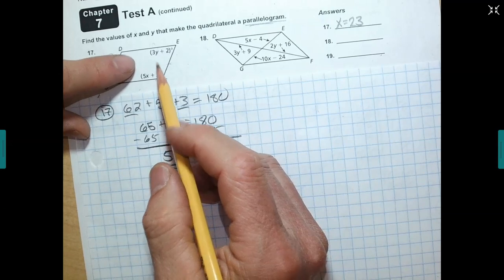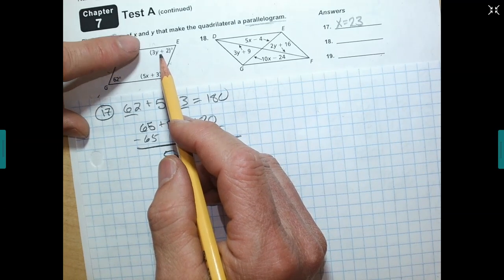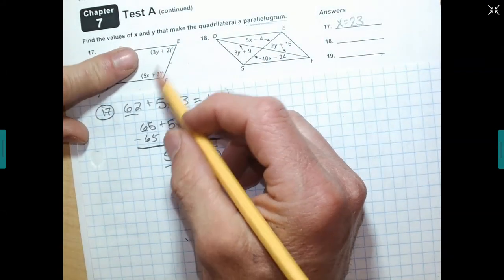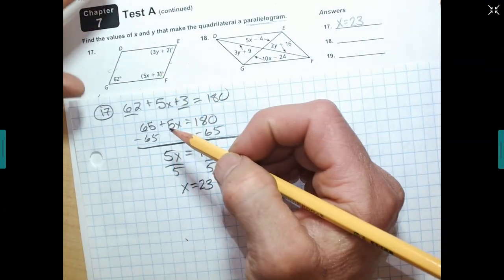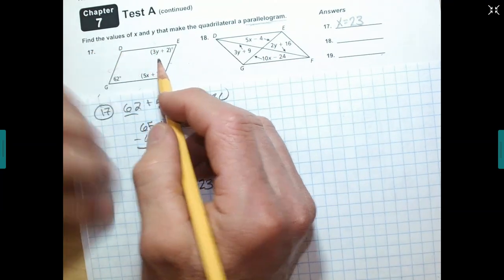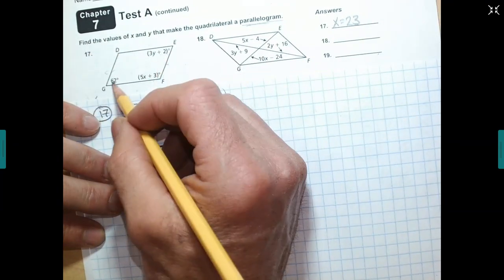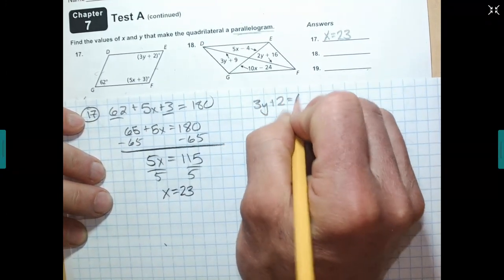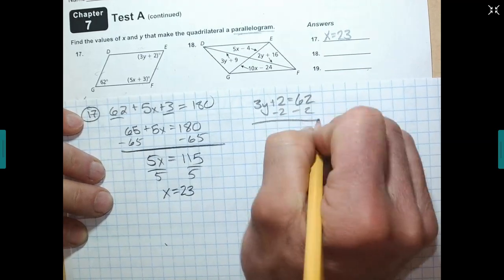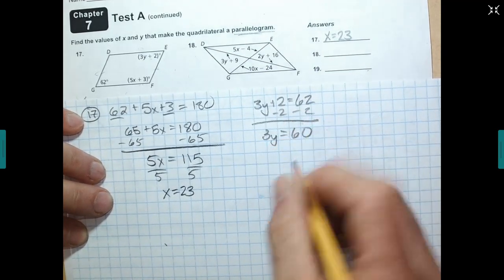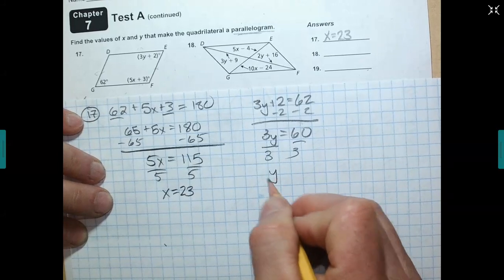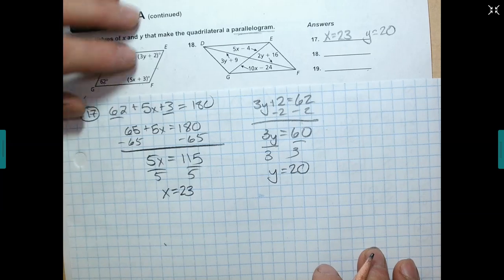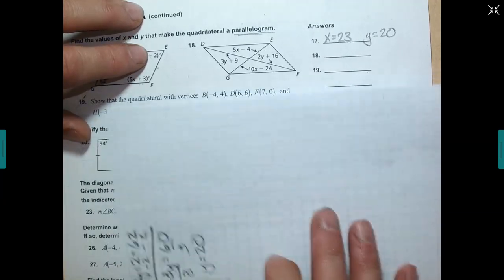And then let's say this plus this equals 180. Or I could do, let's just do that. Let's do 3y plus 2 equals 62. So 3y equals 62 minus 2. 3y equals 60. Y equals 20. That was straightforward.